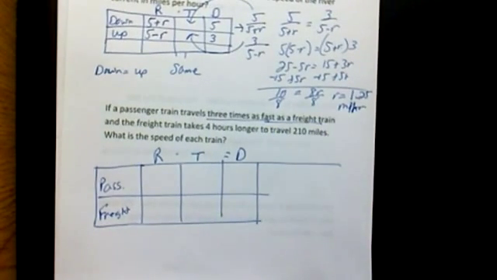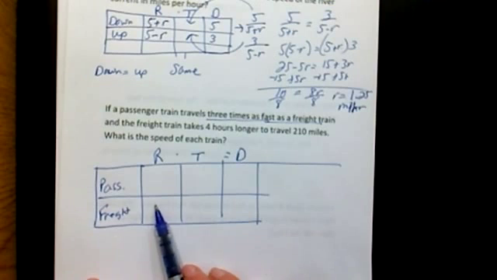What does that tell you? The passenger is going 3 times as fast as a freight train. What does that tell me about how fast? How fast is my freight train going?